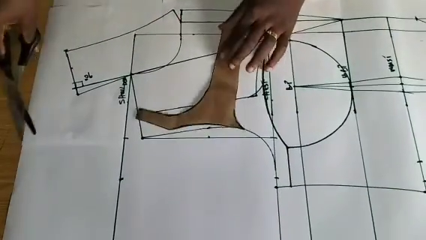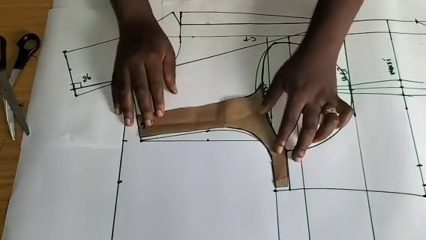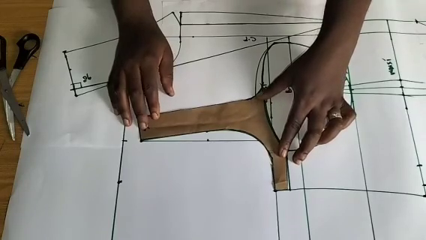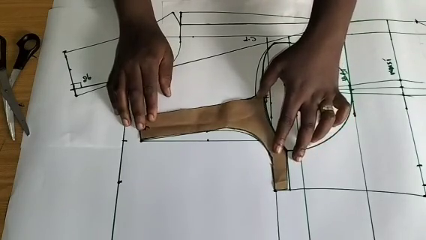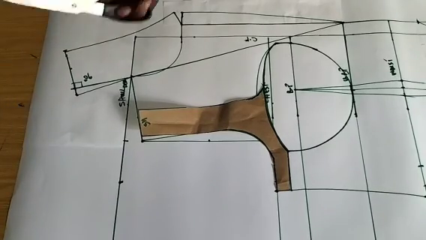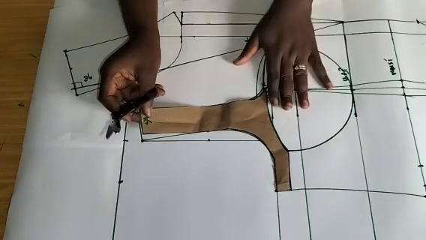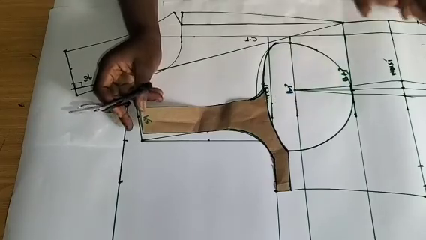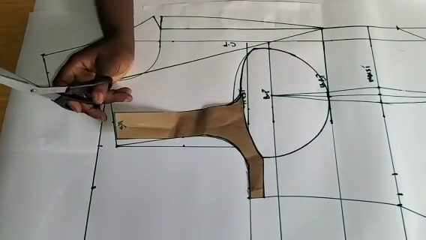All right, so what I just did is simply this. Okay, so I believe it's clearer now. That is simply what we are going to place on top of the main dress. So I'm going to cut out this pattern. Okay, I'm going to cut out everything I have here.